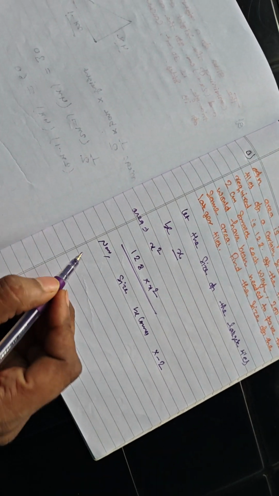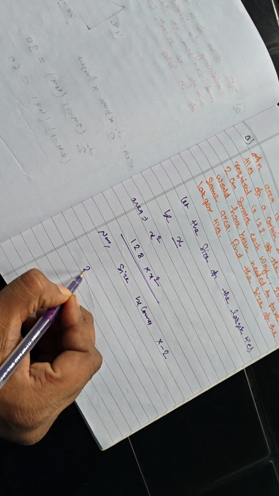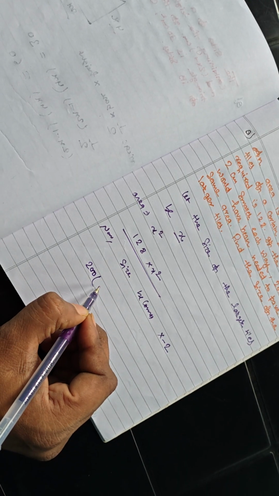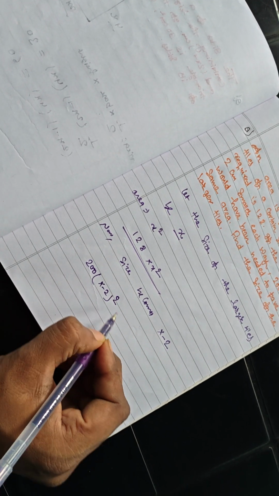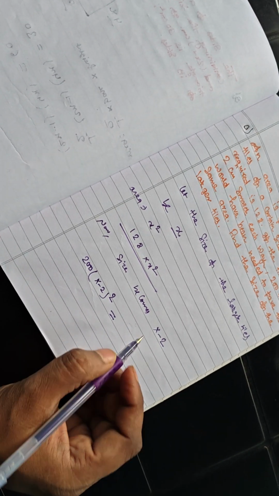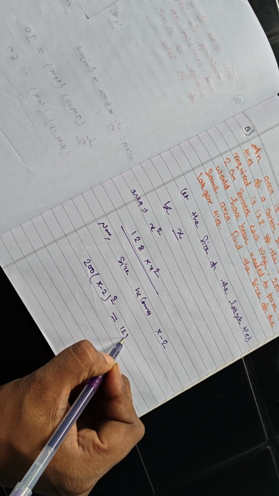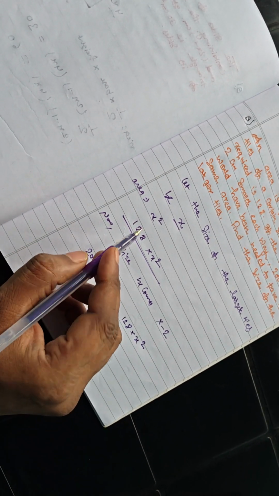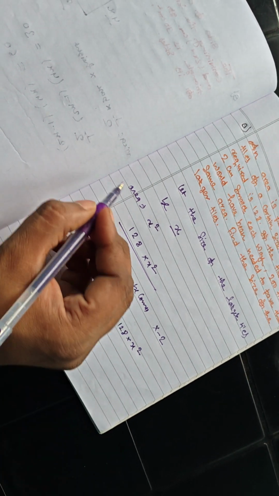The area is the same, so now we need to consider 200 tiles, and the previous area is 128 into x square.